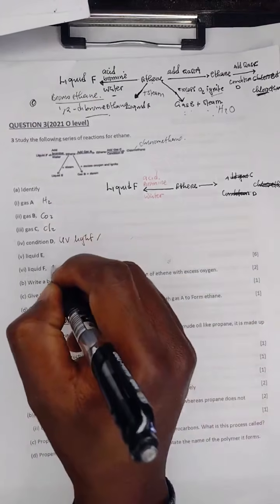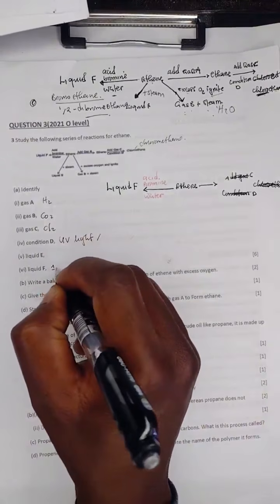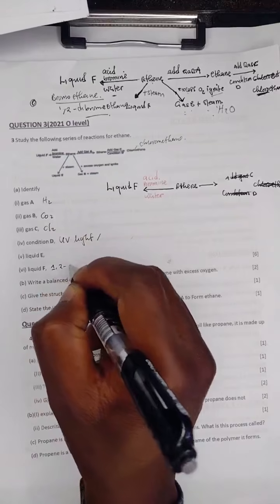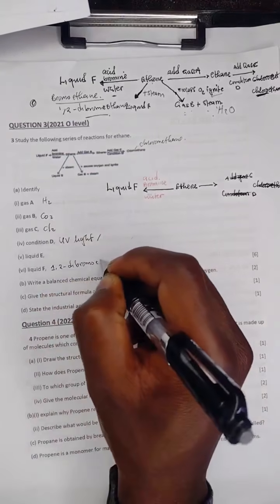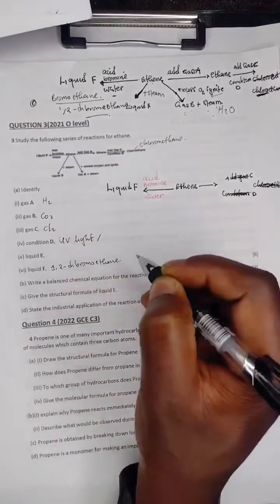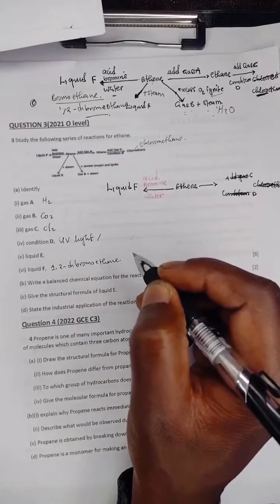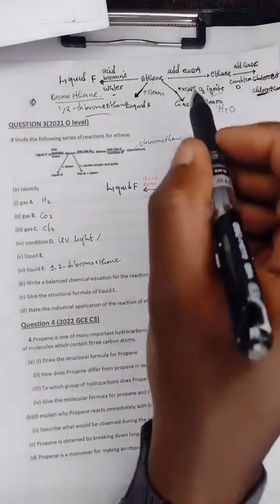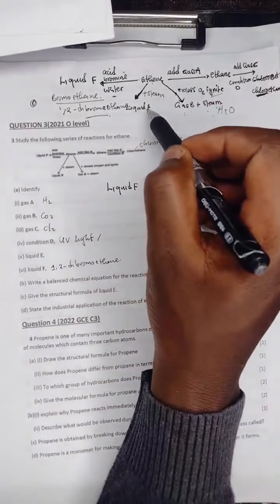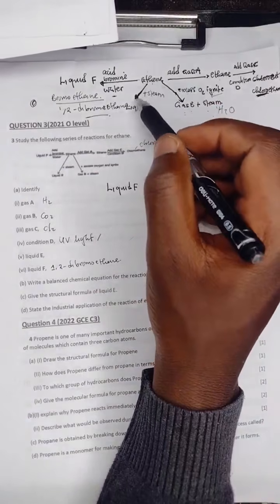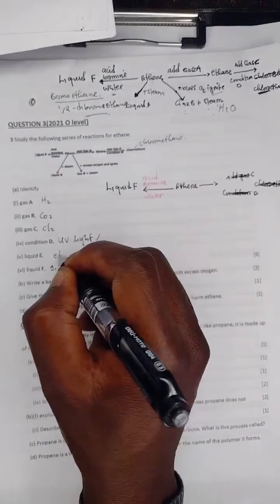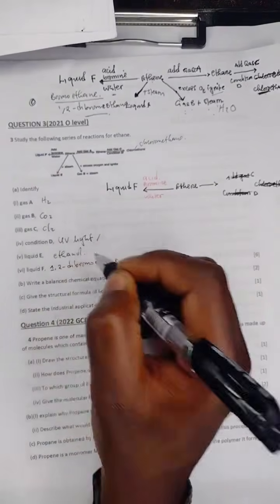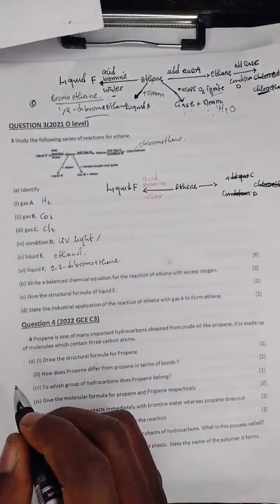Liquid F, we are saying, is dibromoethane. Then what about liquid E? Liquid E is here. When ethene plus steam, this reaction is called hydration reaction. What is produced here is ethanol.